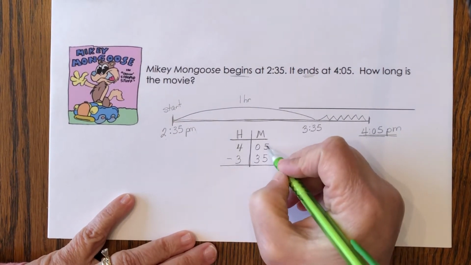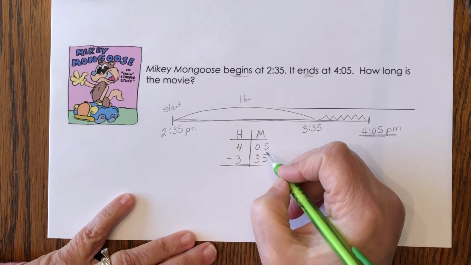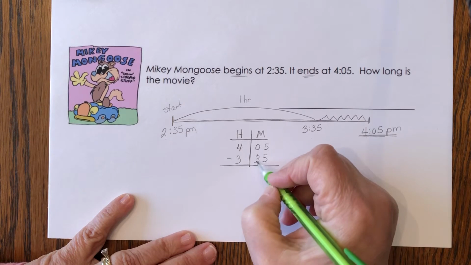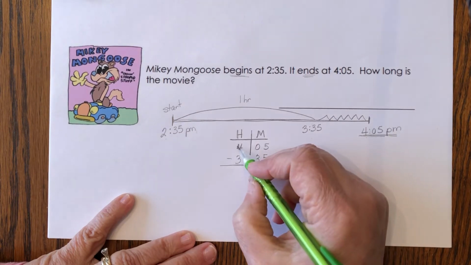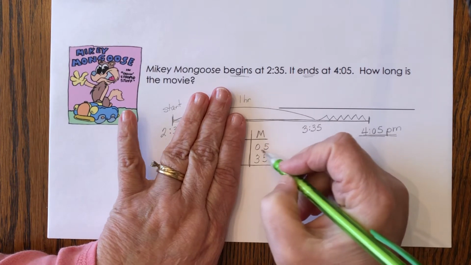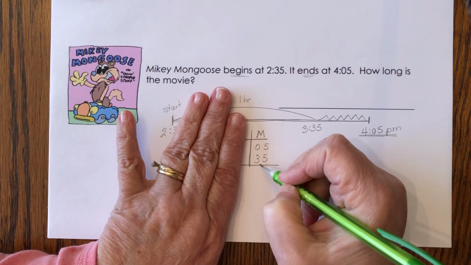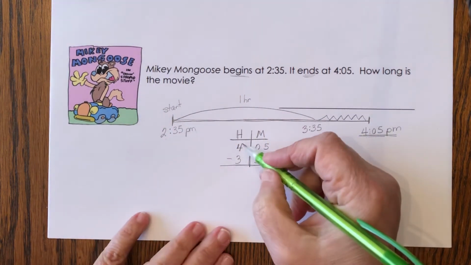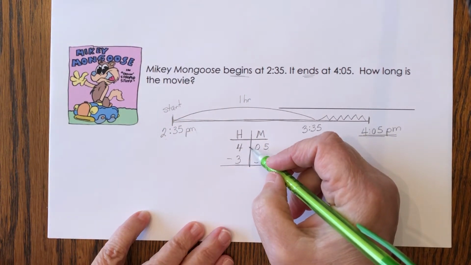I'm going to subtract, well, wait a minute. This is 5 minutes minus 35 minutes. These are hours. These are different. Can I take 35 minutes away from 5 minutes? I can't. What I have to do is borrow, just like we do when we do regular subtraction.